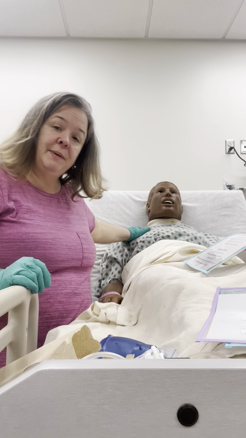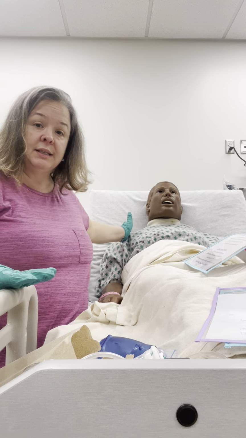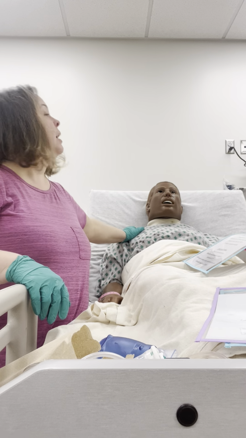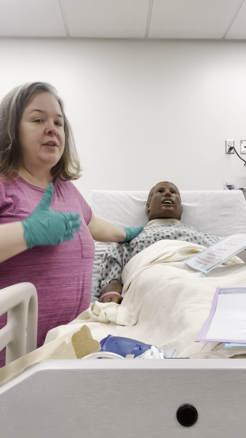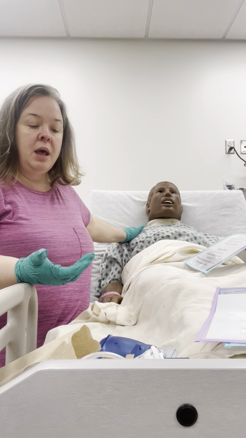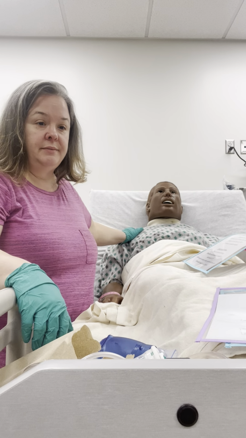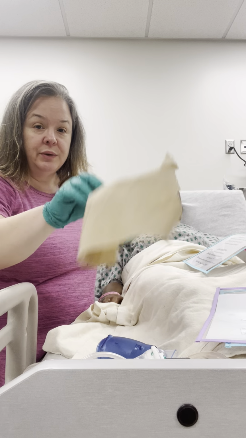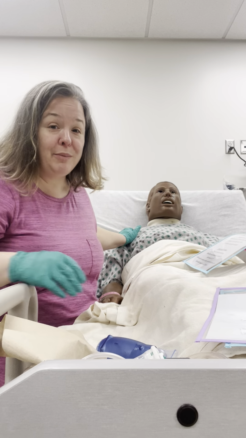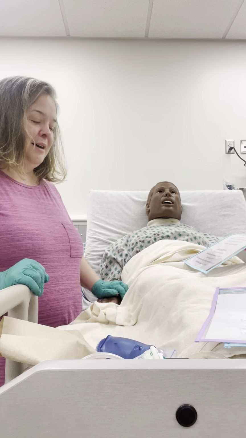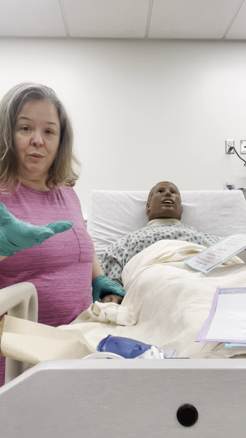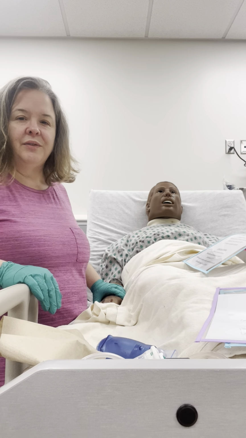I would ask the patient how they're doing. The patient's subjective answer is important. I would ask them if they've been coughing, if they've brought up any phlegm. Typically little tissues are on the bedside table in the bed, and there might be a basin. I would look to see what the sputum might look like or ask the patient if they're able to tell me.